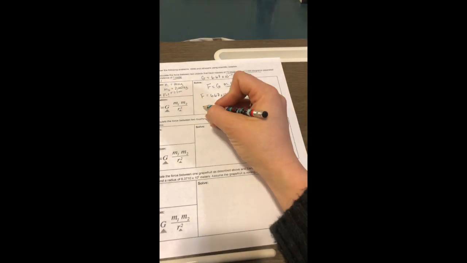So we plug that in, we're going to get 6.67 times 10 to the negative 11th newton meter squared per kilogram squared, times 70 kilograms times 2,000 kilograms, all divided by 1 meter squared. Now don't forget the order of operations says that we need to multiply these two things first, and of course dividing by 1 really doesn't do anything to our value. It doesn't change it at all.